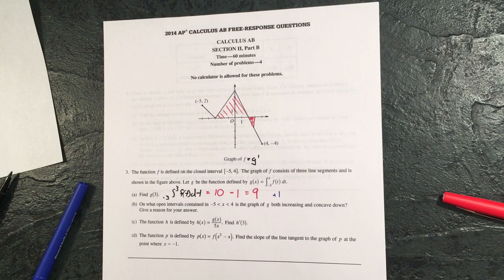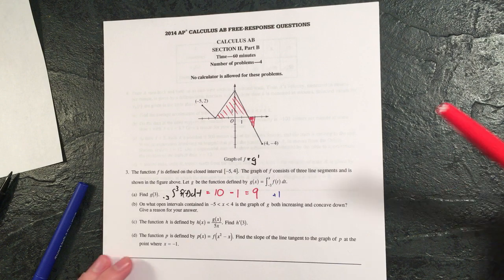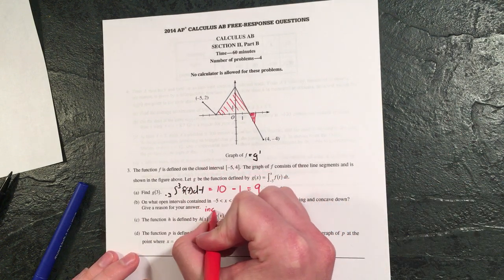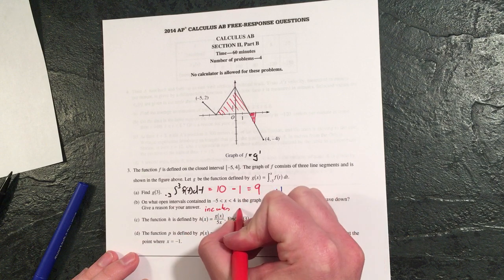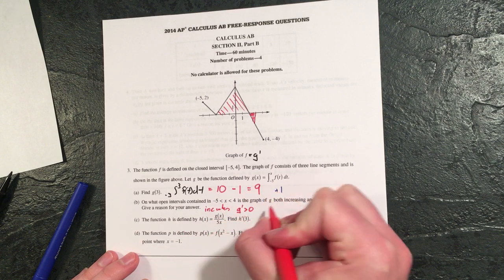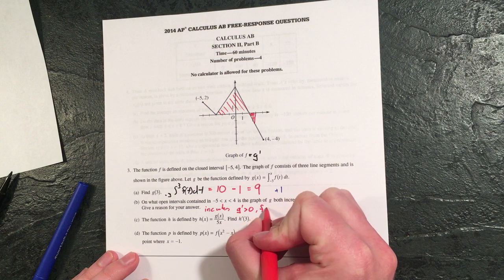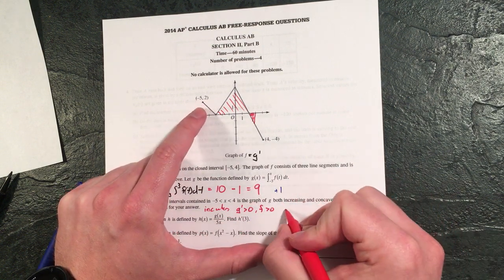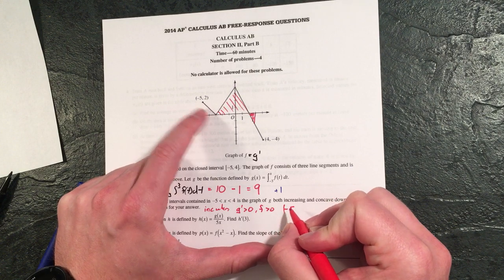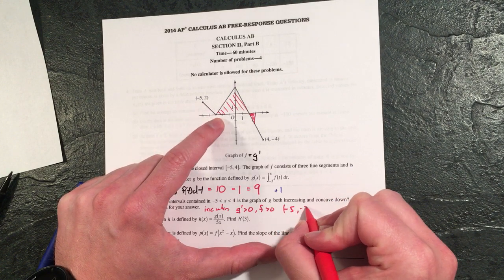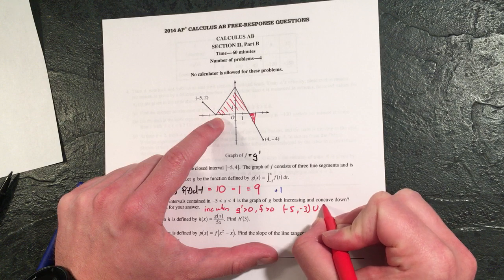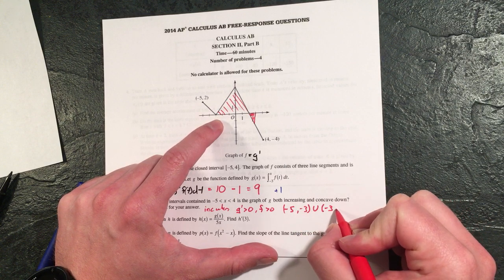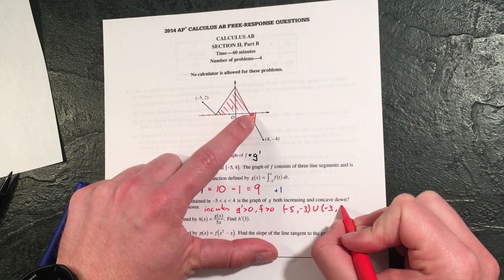On what open intervals contained for the whole graph is g both increasing and concave down? So we're increasing when g prime is greater than 0, which is just saying that f is greater than 0, which we can see here is from -5 to -3. It doesn't include -3 because that's 0 there, and then -3 to 2.